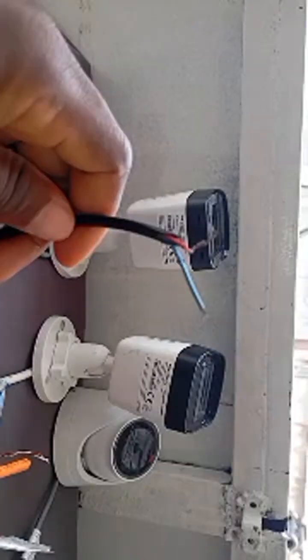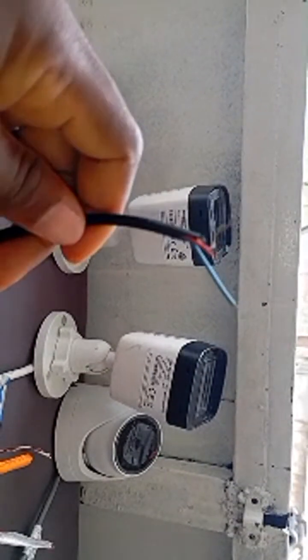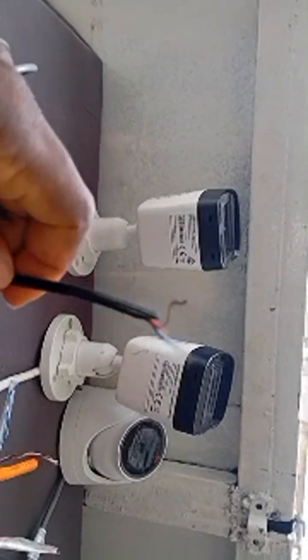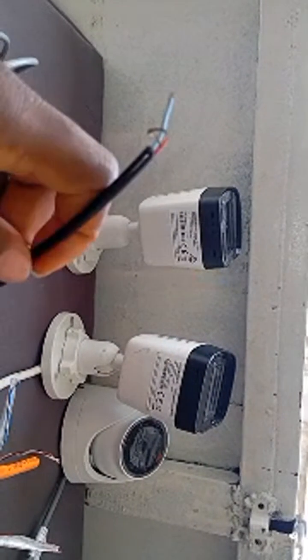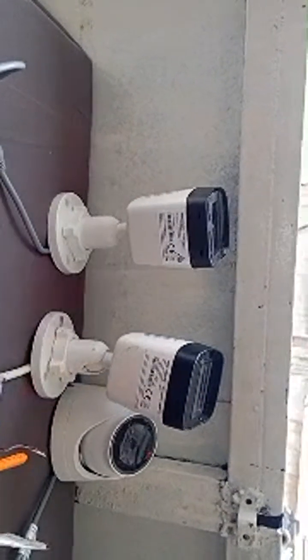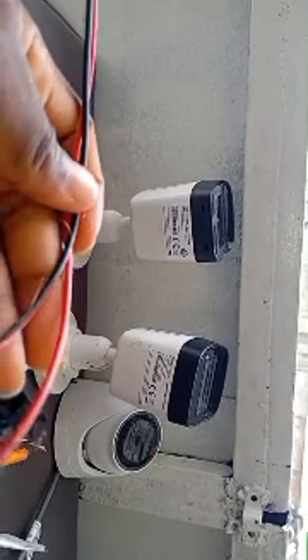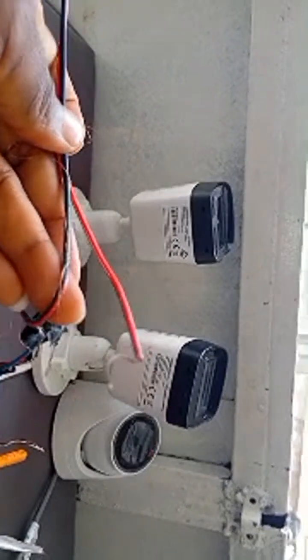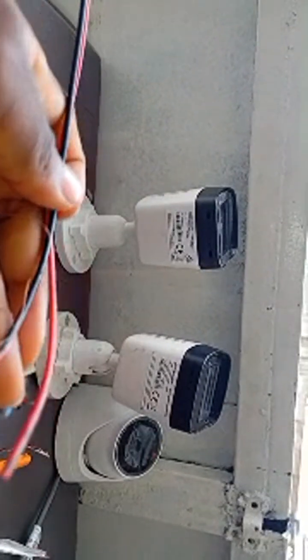I've shared this before. We only use this BNC for our analog camera. This BNC only works for an analog camera. So this is our power cable. This power cable only works for analog. It doesn't work for an IP camera.